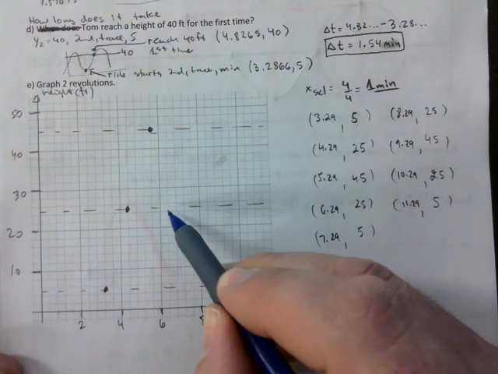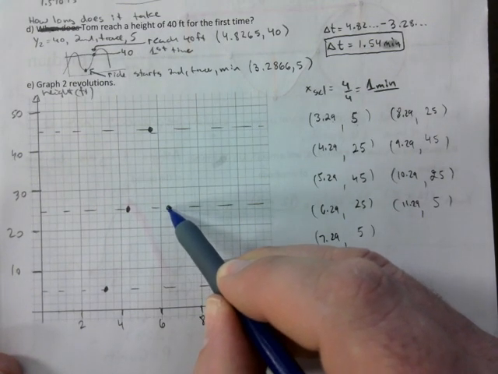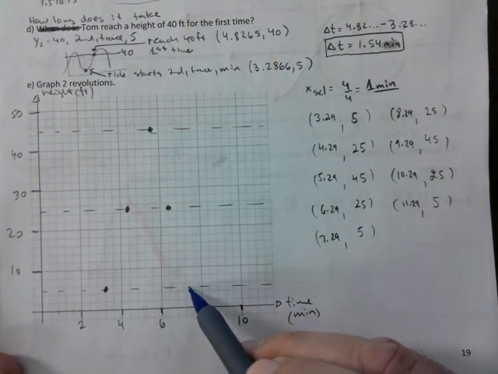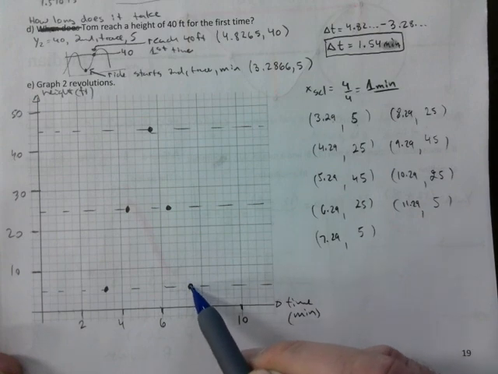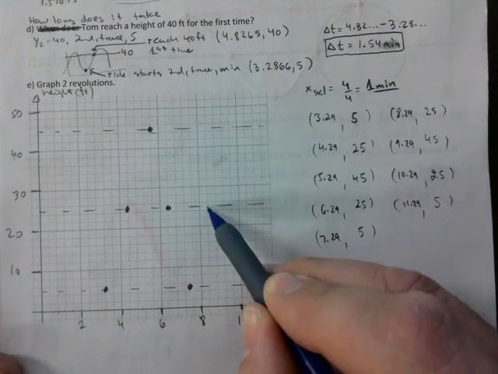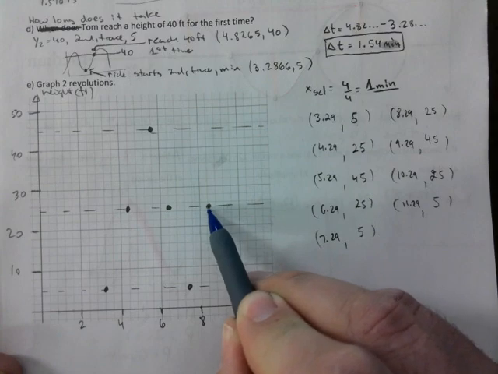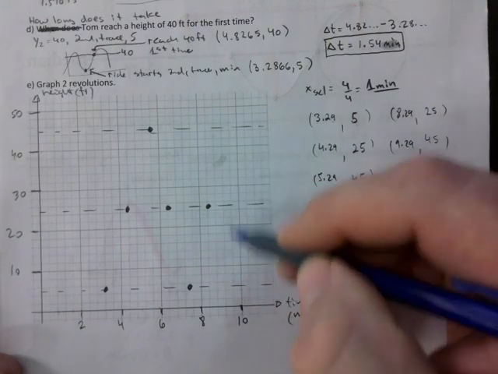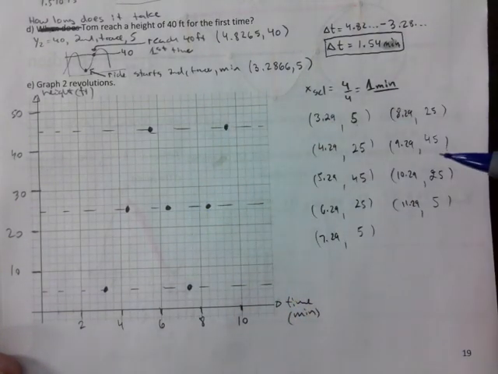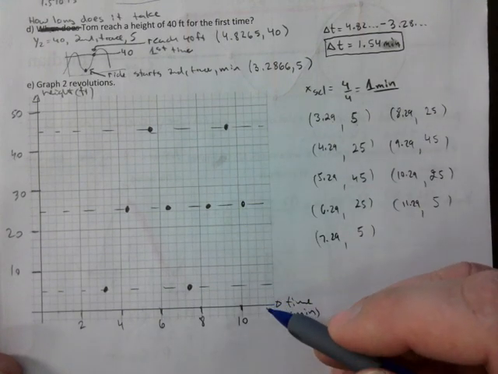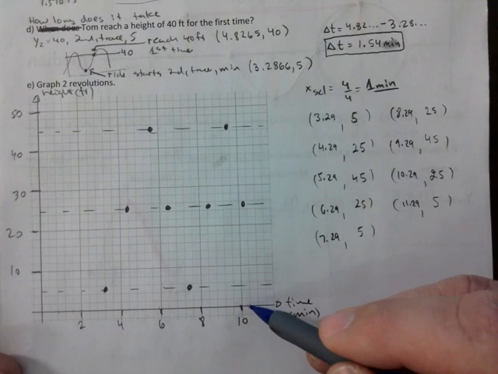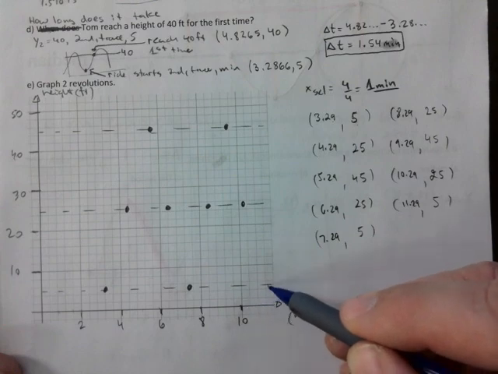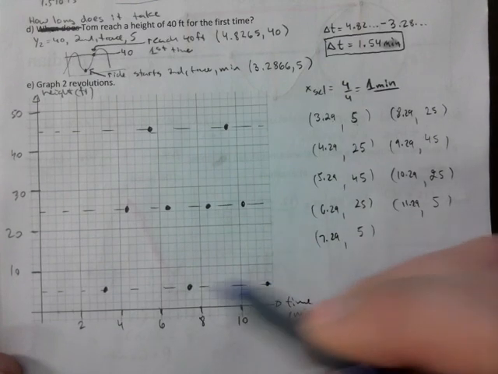And it's 6.29. And it's 7.29. 8.29. 9.29. 10.29 and 11.29. 11 would be about 2.5 boxes over, so right about there, 11.29.